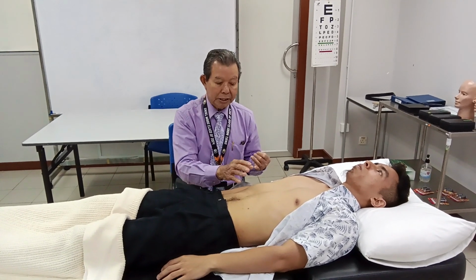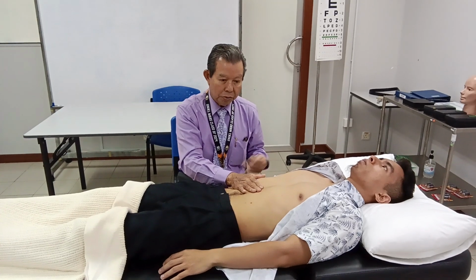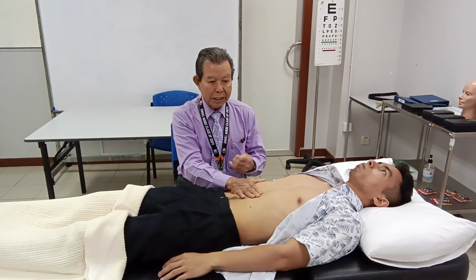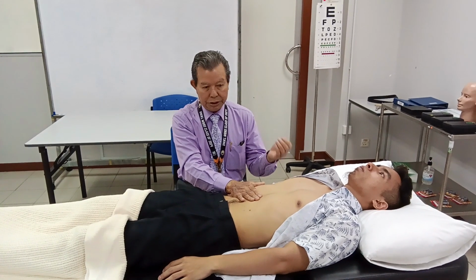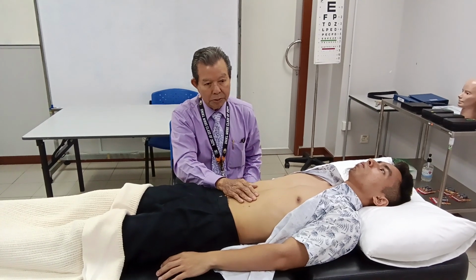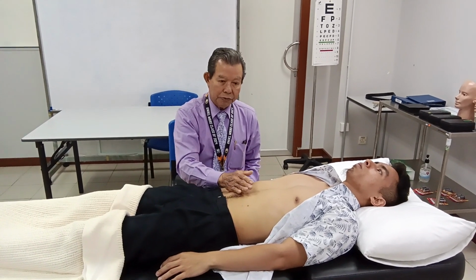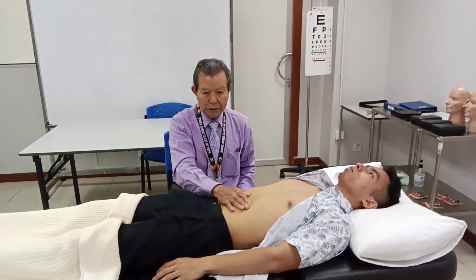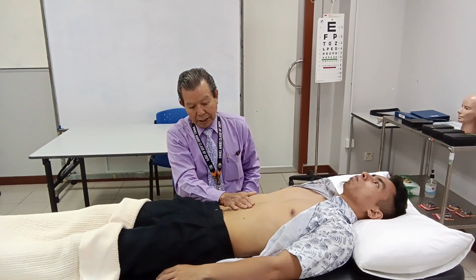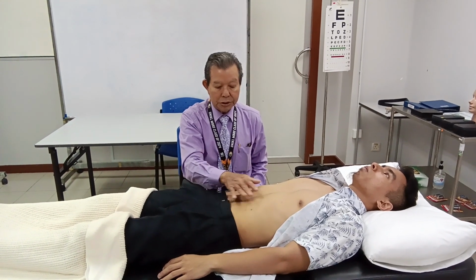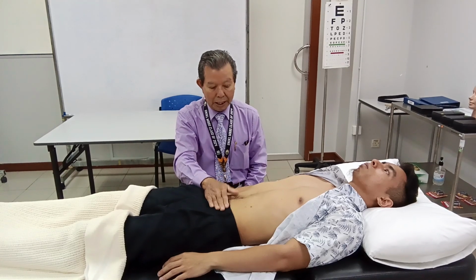Surface: is it smooth or irregular or nodular? Consistency: firm or hard or cystic? Mobility: is it mobile side to side, up and down? Fixity: whether it is fixed anteriorly to the skin, you have to pinch the skin, whether it is attached to the skin or not. That's all. So sigmoid colon as well. These are the characteristic features of the lump.